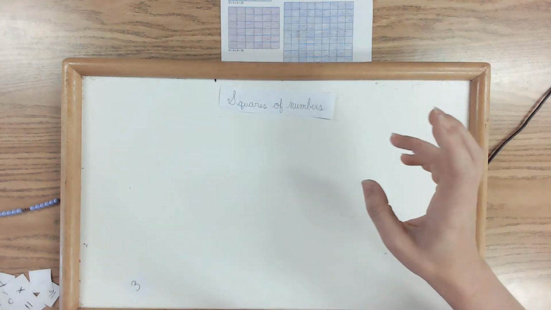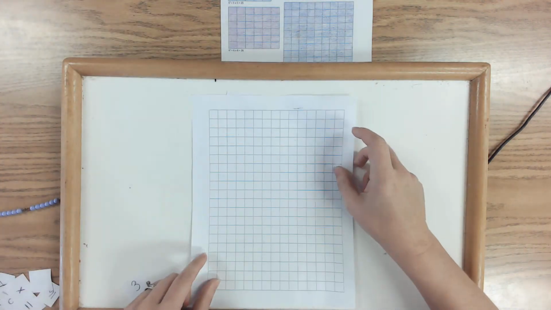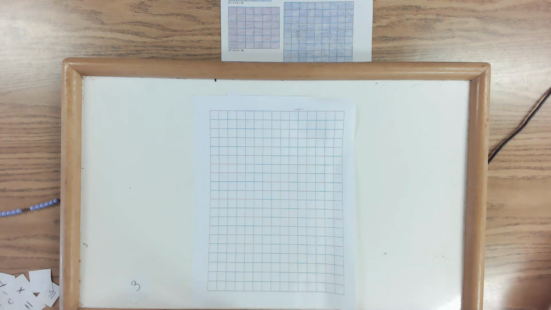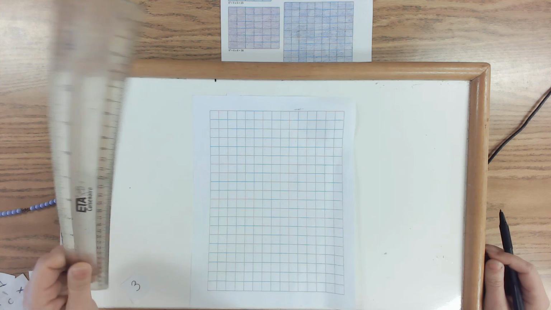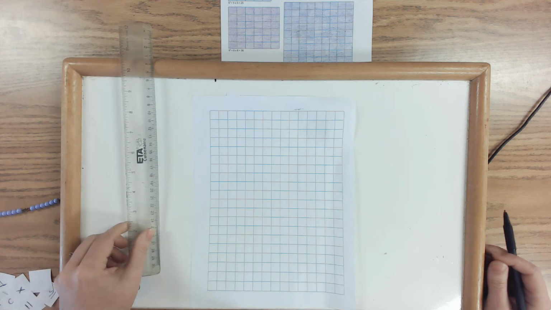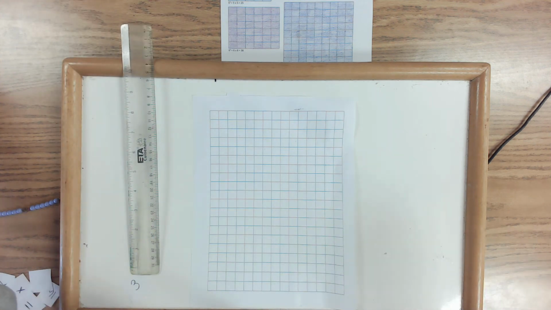So the first thing that you're going to need is a sheet of graph paper. You're going to need a pencil and a ruler. Every time you use a ruler, right? We want our lines to be nice and crisp. You're also going to need some colored pencils.